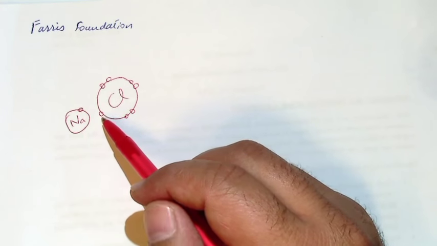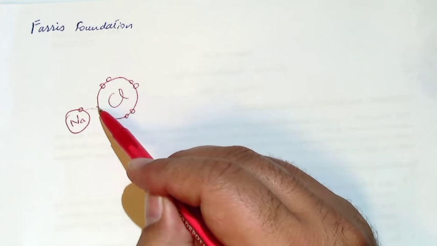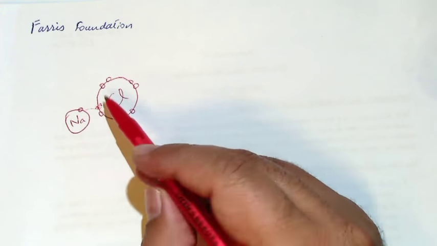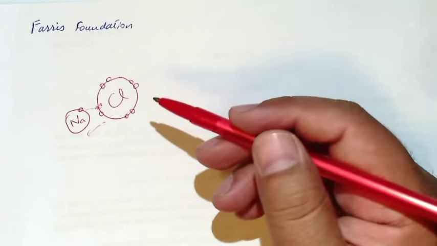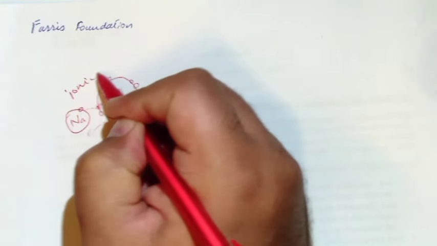In this case, it has one extra electron outside. The other atom needs one electron, so it can actually give its electron, right? And then it becomes 8, and its valence should also be complete. So basically, this will be an ionic bond. An ionic bond is the one where the electron is actually exchanged from one atom to the other.